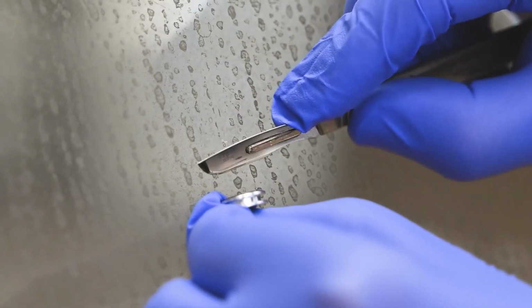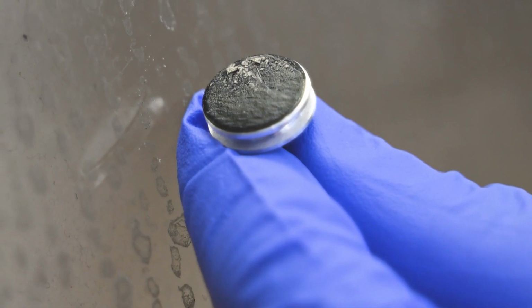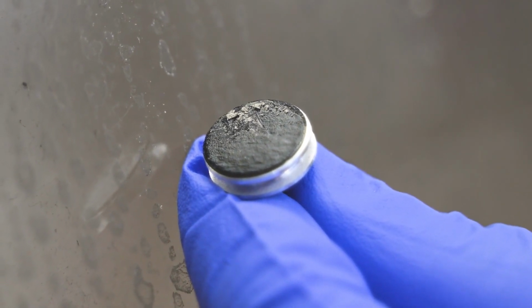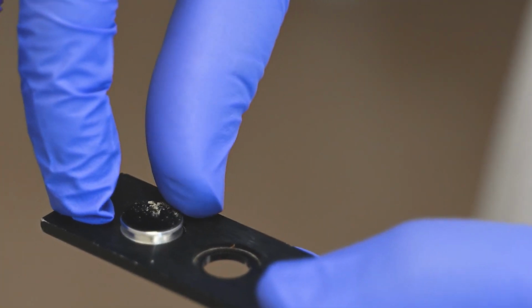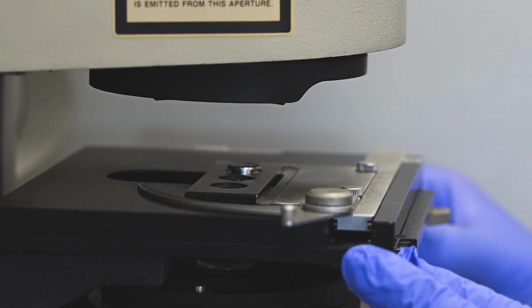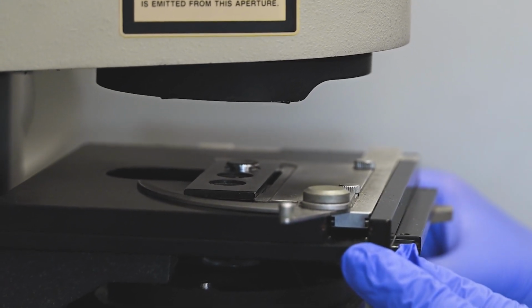The first one we will always take is a look at the sample. We'll take a nice image of it and we can describe what the actual sample looks like, which can tell us a huge amount about a sample. We will then move over to the infrared. We have a microscope attached to our infrared, so we can work with very small particles.